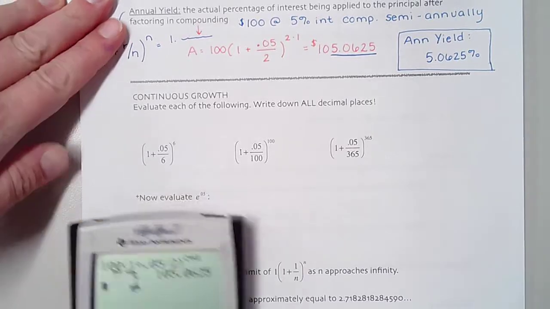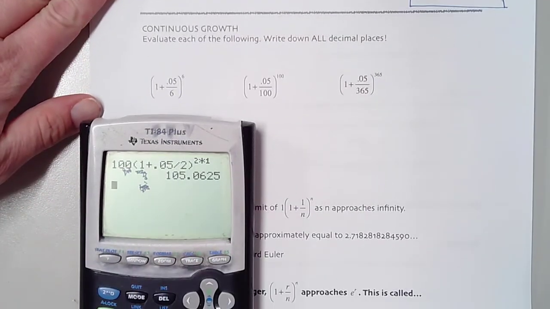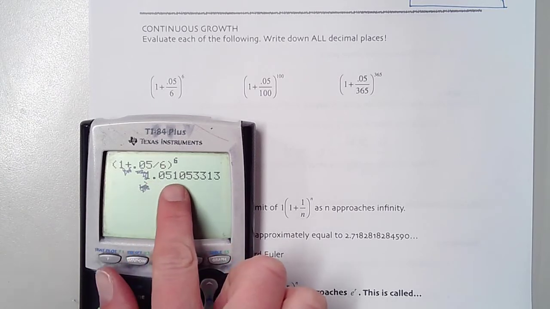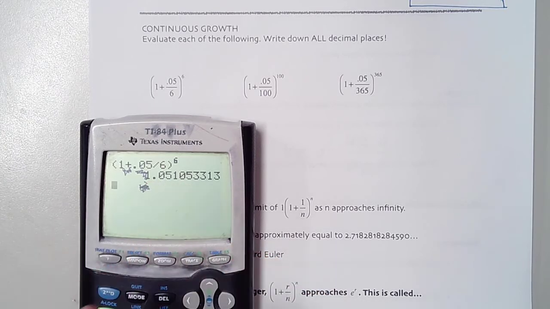So starting with this first one, let's slide this up. I have 1 plus 0.05 divided by 6, and then to the power of 6. Okay, and I get 1.0510, blah, blah, blah. Next one, same thing, except now we're going to compound 100 times a year, and then to the power of 100.